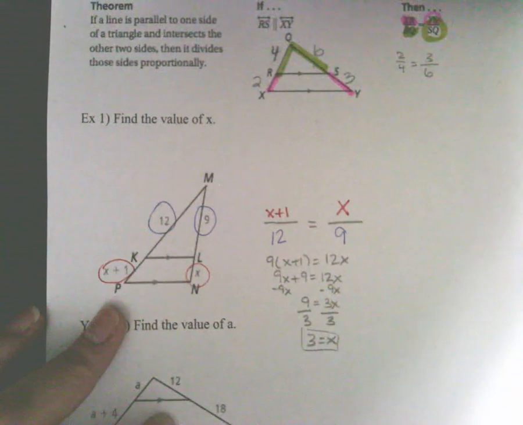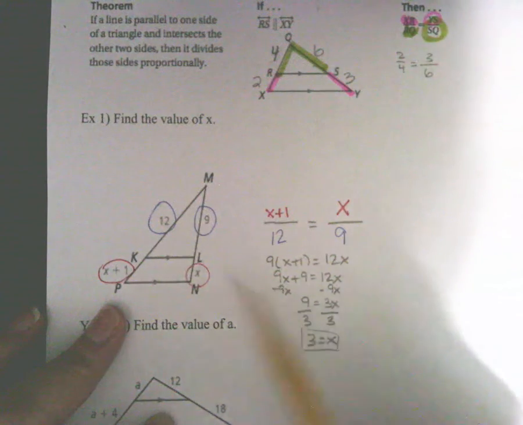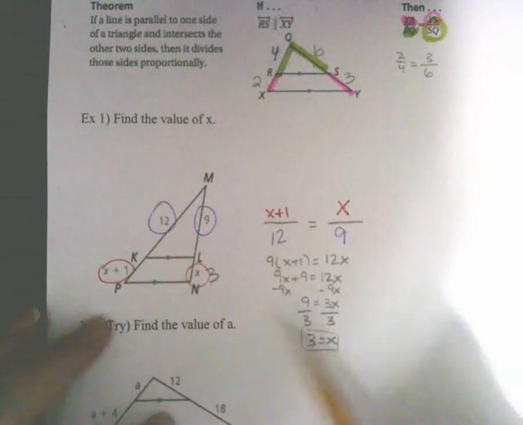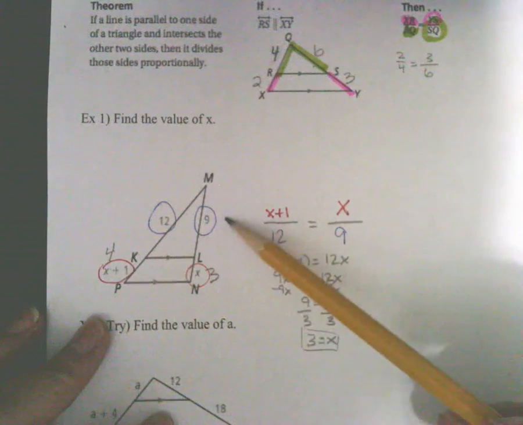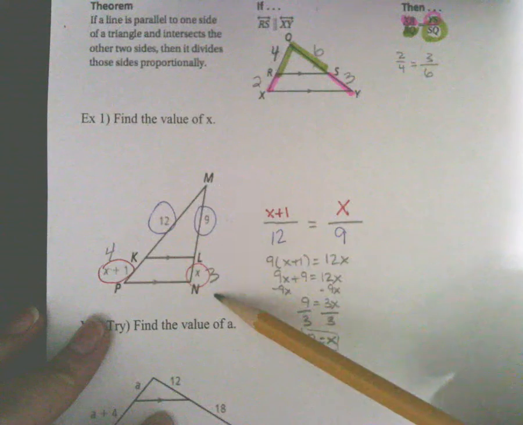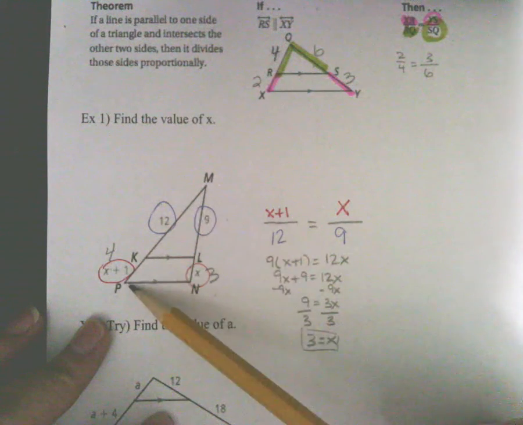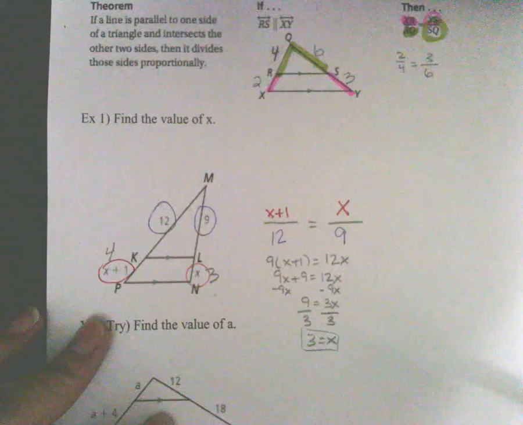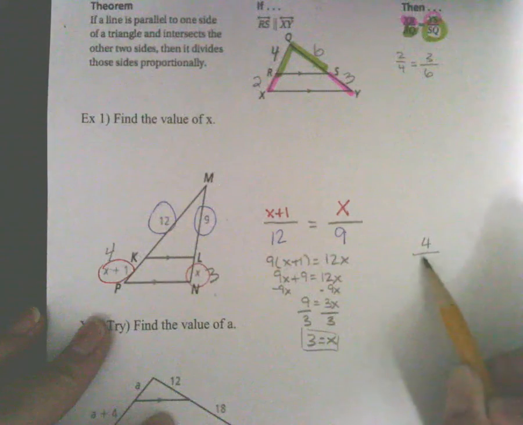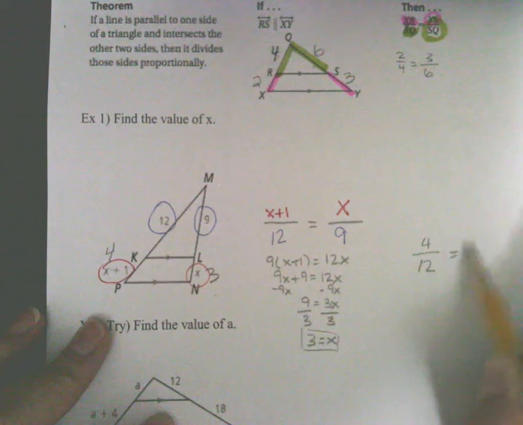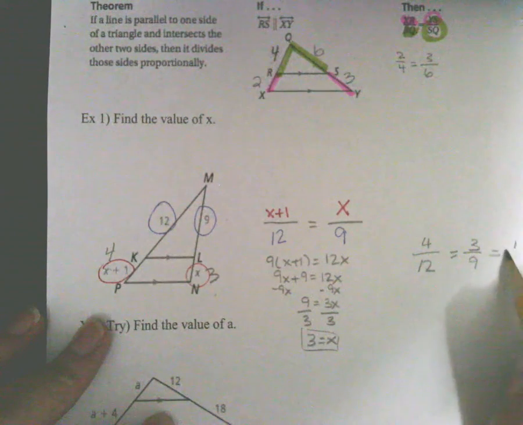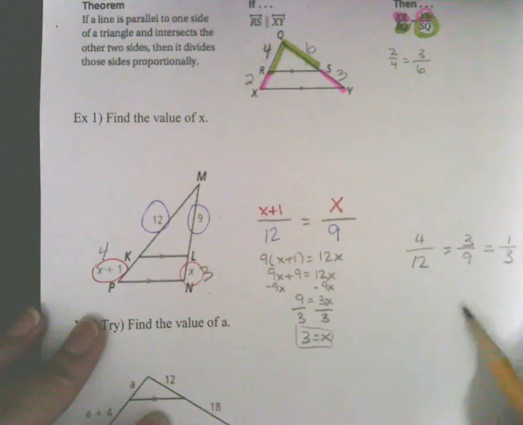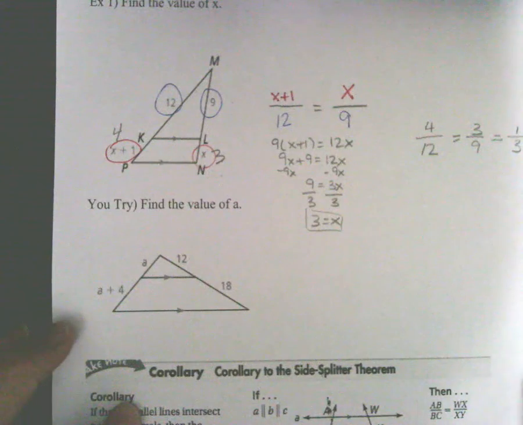We could check this by plugging everything back in. So if I plug 3 back in here, I get 3. If I put 3 back in here, I get 4. So if we check the ratio, this piece is 3 times this piece, and this piece is 3 times this piece. So that's good. That means we did it right because they're in the same ratio. Or 4 over 12 is equal to 3 over 9, because both of these simplify to 1 over 3. Okay, so go ahead and pause the video, try the U-try, and then I'll go over it.